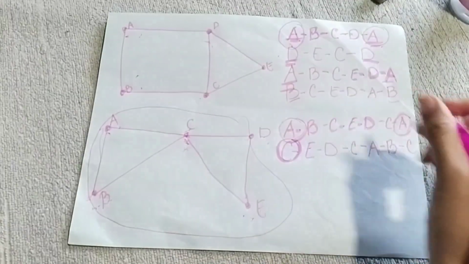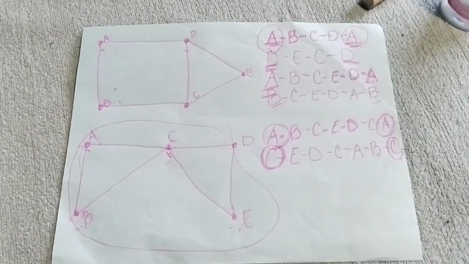Remember, it traverses all the edges of the graph just once.